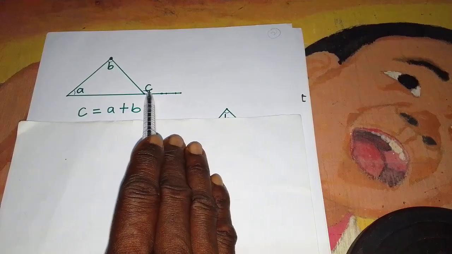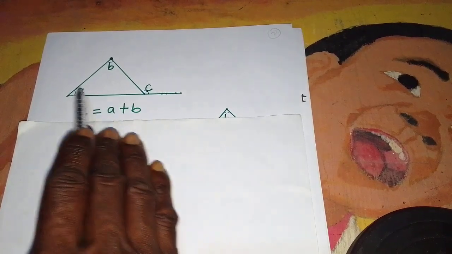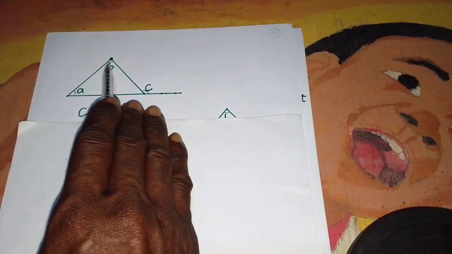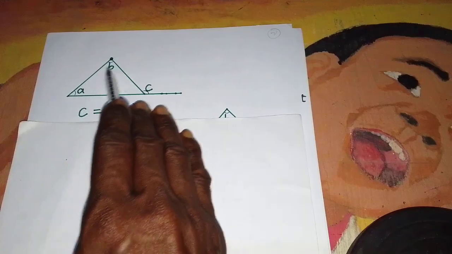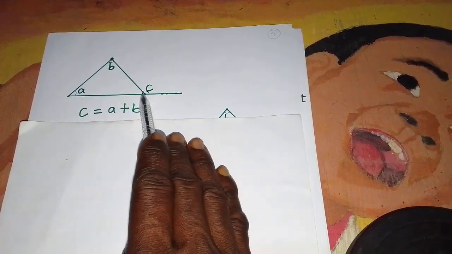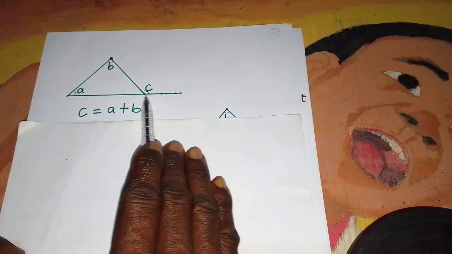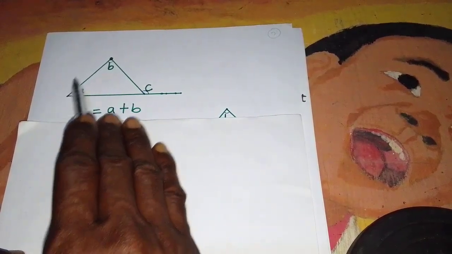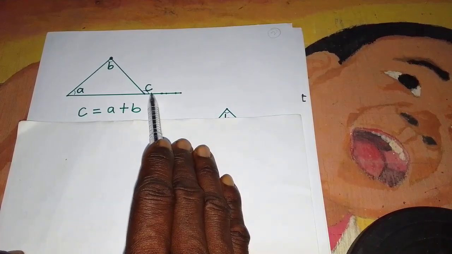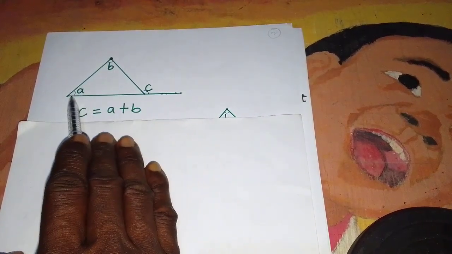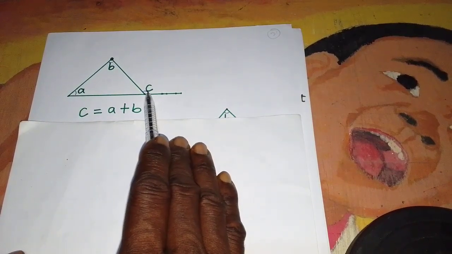Now to get this exterior angle, you can say that the addition of this angle A and B is opposite to this angle C. So the addition of these two opposite angles will give you this angle C, the exterior angle. If you add these two angles together, it's not on the same line with this C, and it is inside the triangle. Add these two angles together, it will give you this exterior angle.